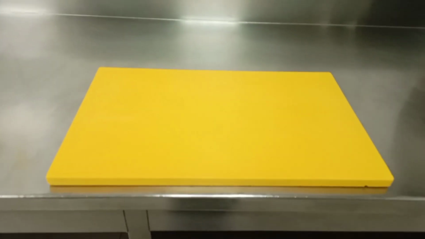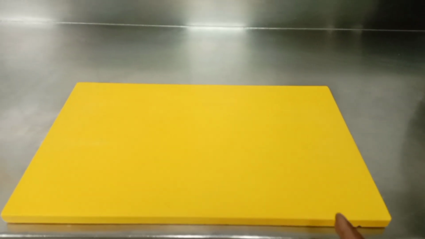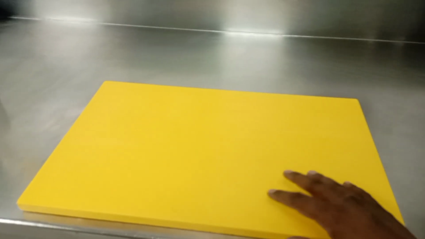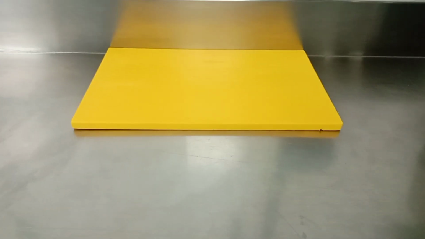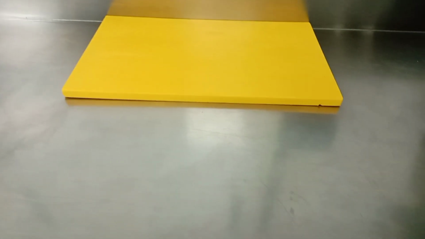So let's start. First of all, guys, I would like to let you know, for example, this is a chopping board, right? And you are cutting something on this chopping board. So you have to just remove this chopping board first. Then take one tissue paper and wipe this surface, because you have already finished the things which you wanted to cut. After that, you have to remove this chopping board from there, and you have to wipe this surface.